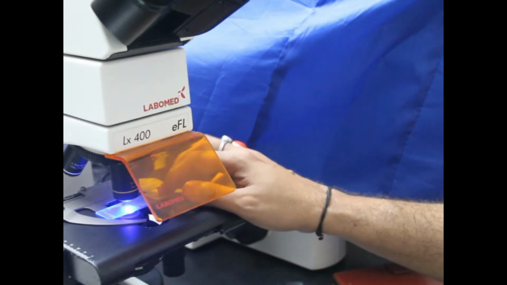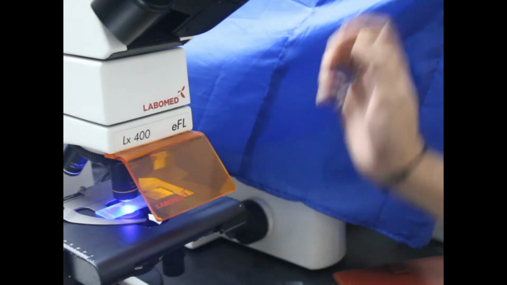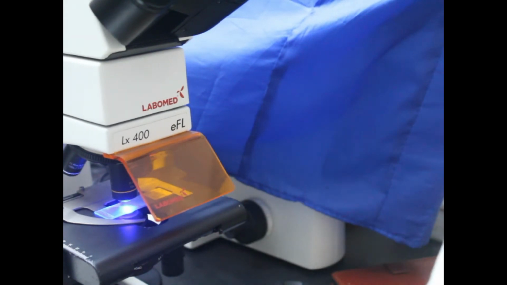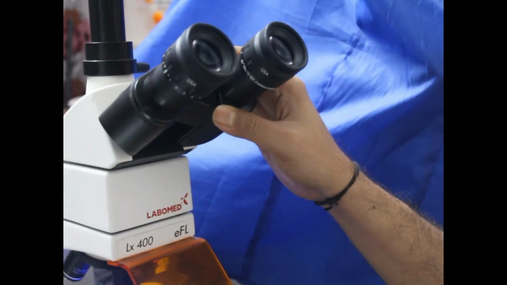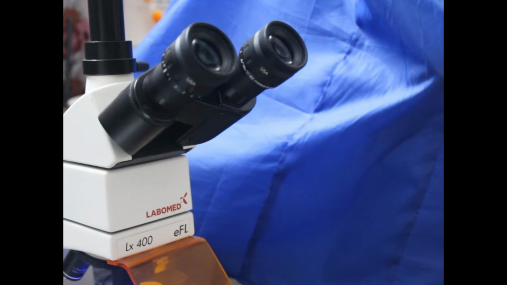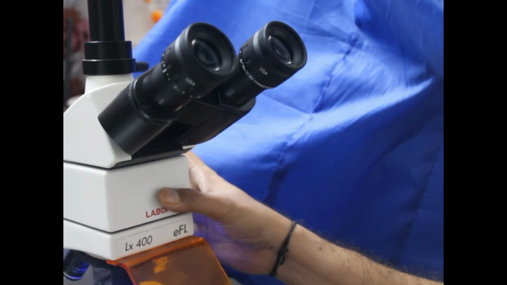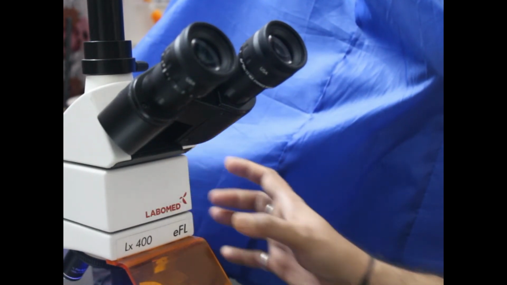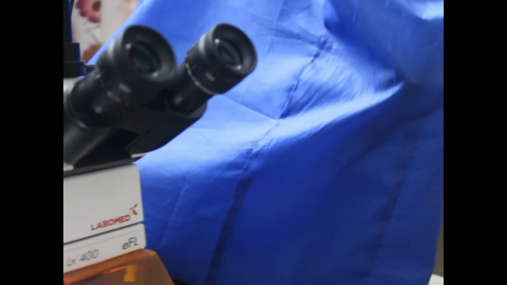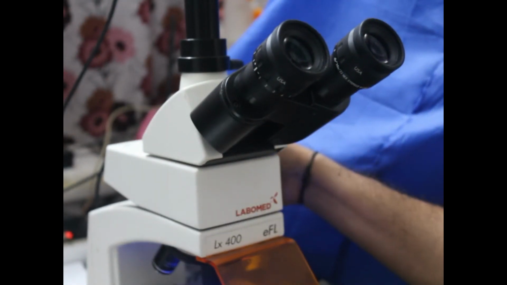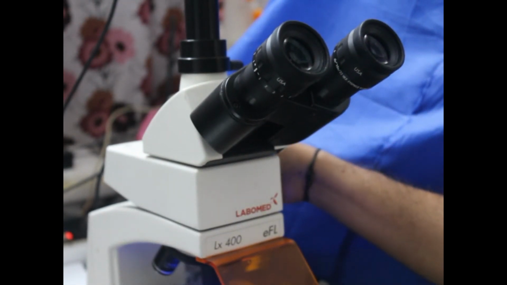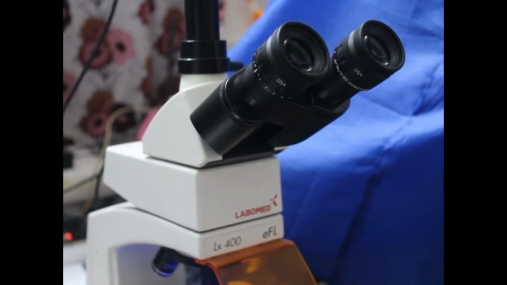Here you will be able to see through this binocular eyepiece. If I move the camera a little bit, you can see the binocular eyepiece, and you can see through it like this. The middle part here is the fluorescence part, which you can see a little bit from this side. This is the fluorescent attachment.